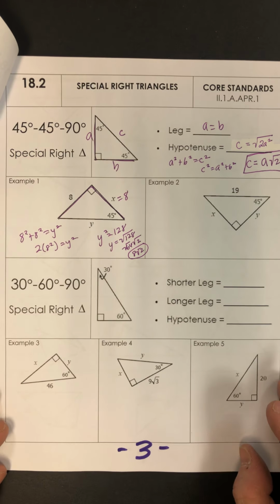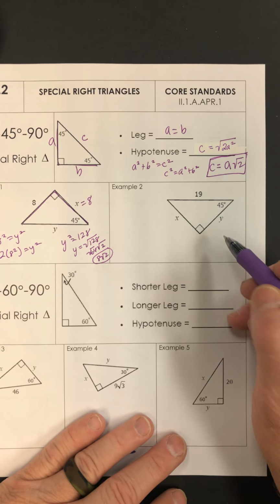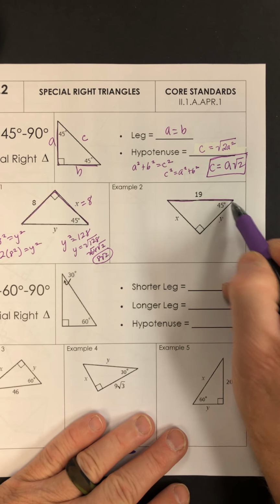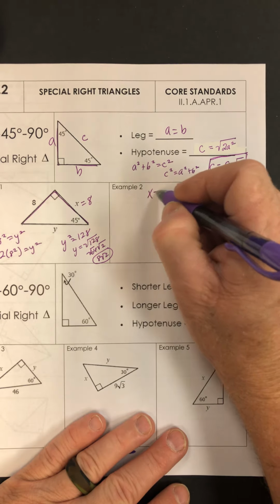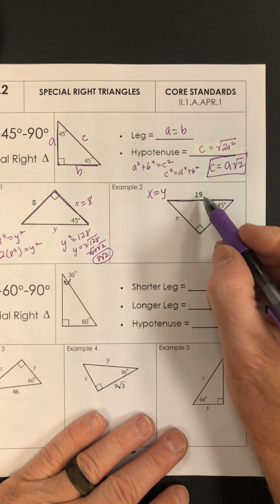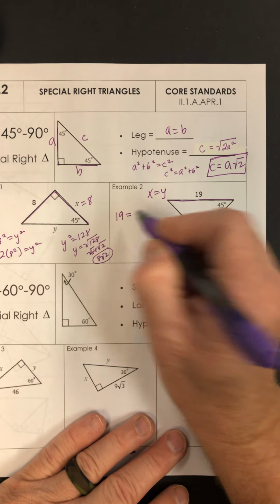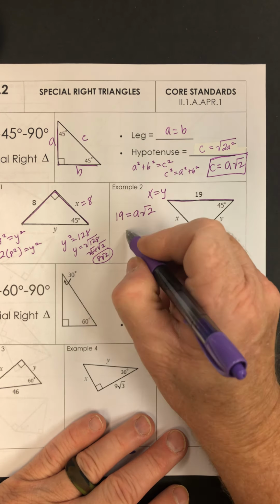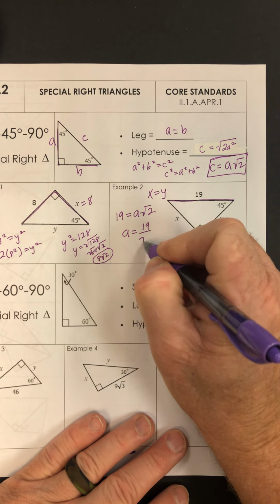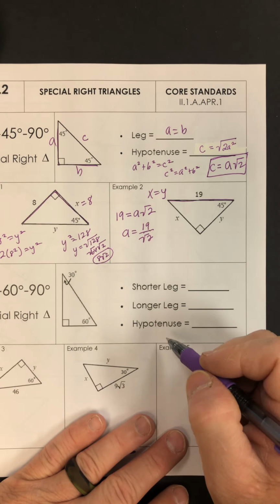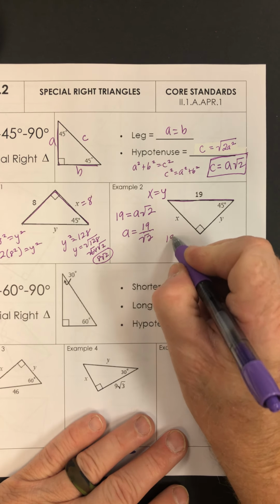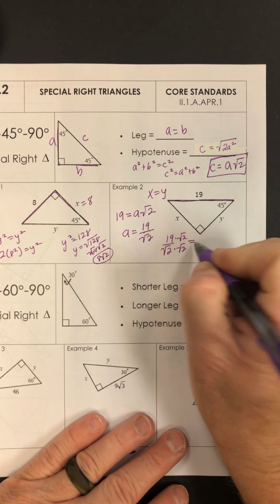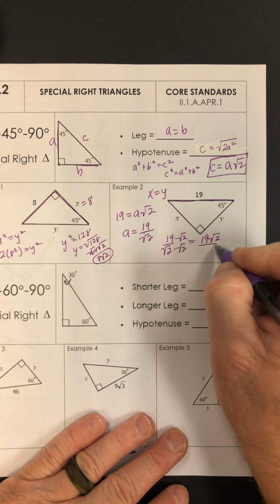Okay, so we kind of just derived that information. Let's see if that works over here. So if we have the hypotenuse, now we want a side. Well, x equals y, so we just need to find one of them. If this, 19, is the C, and that equals one of the sides times the square root of 2, to get that side, we would have to divide by the square root of 2. So 19 divided by the square root of 2. If this is what your answer looks like, we need to simplify that by rationalizing the denominator. So this is going to be 19 square root of 2 over 2.